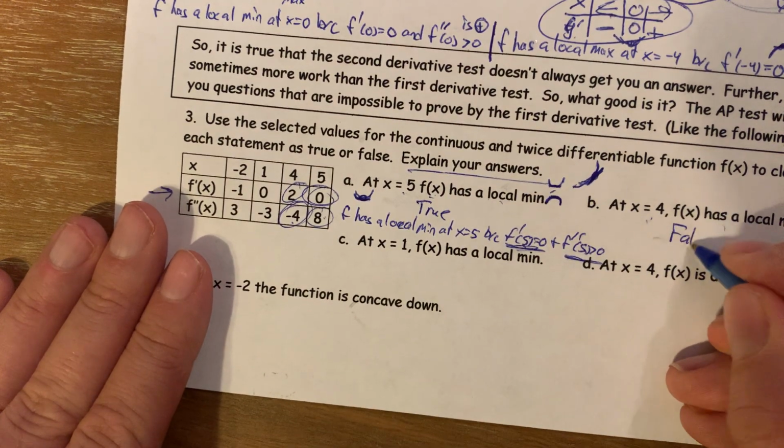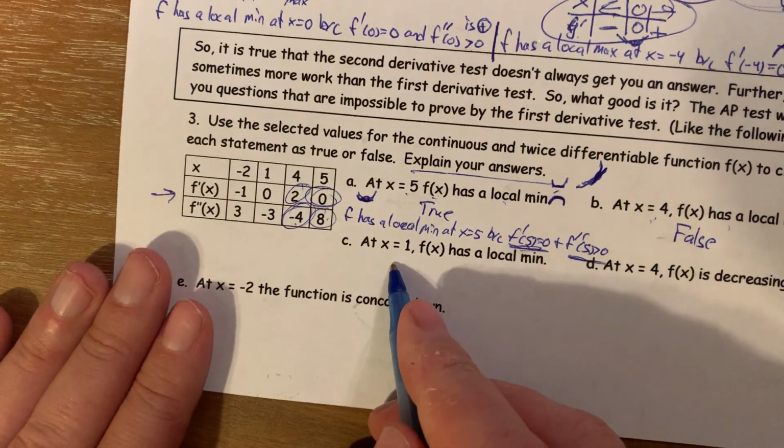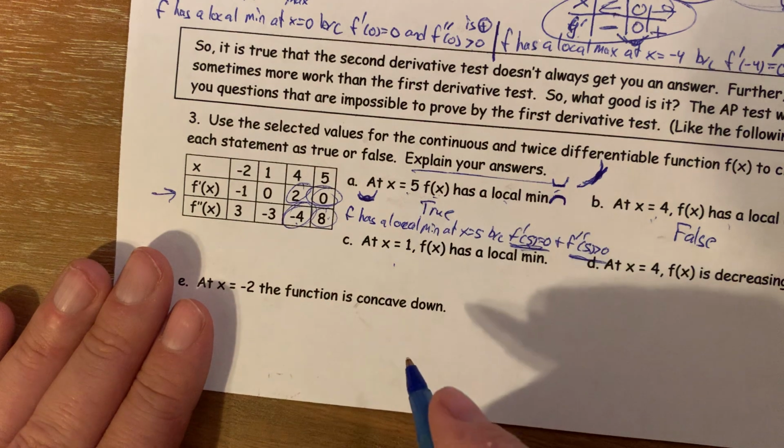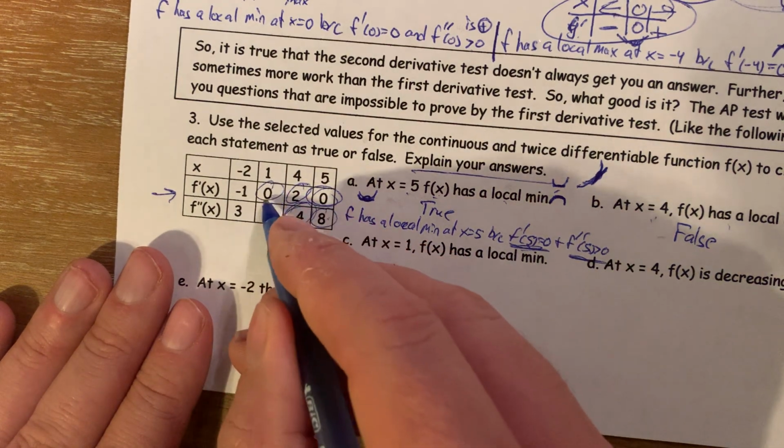So this is false. At x equals 1, f of x has a local min. So is that true or false? Well, at x equals 1, we see that the slope is 0.